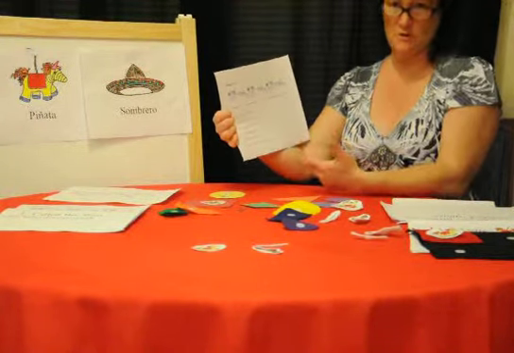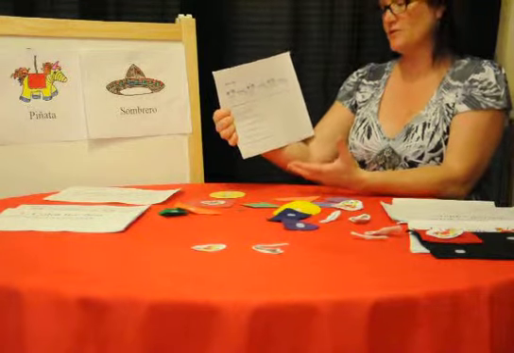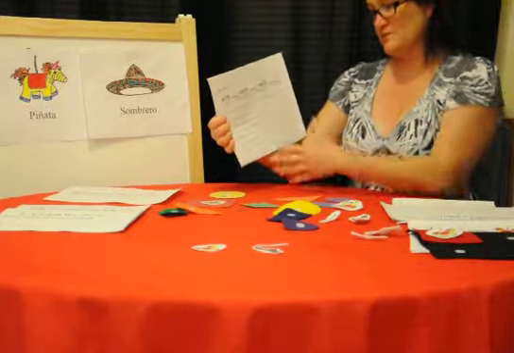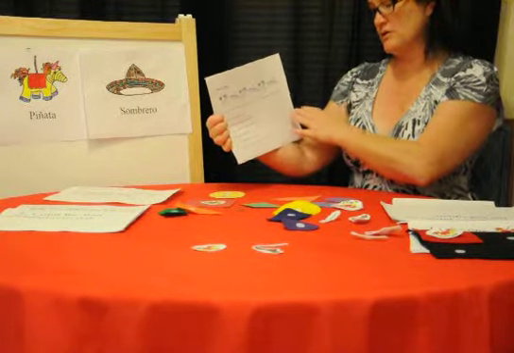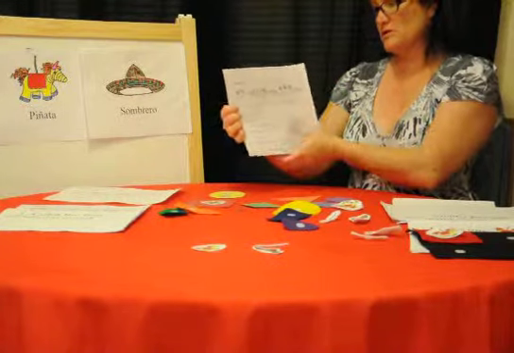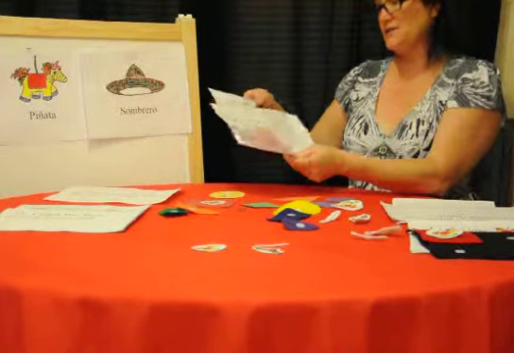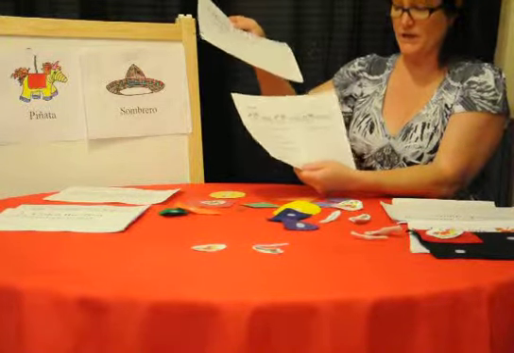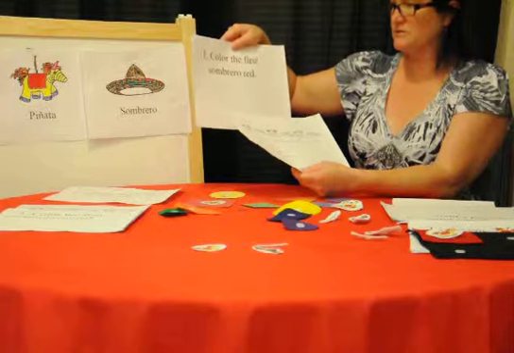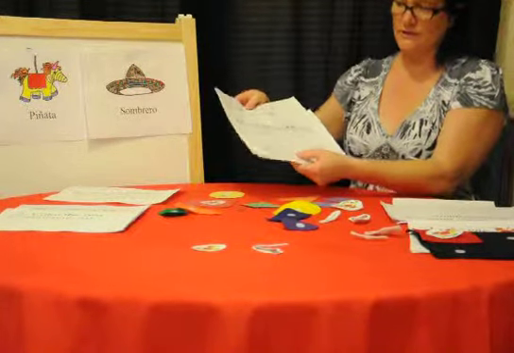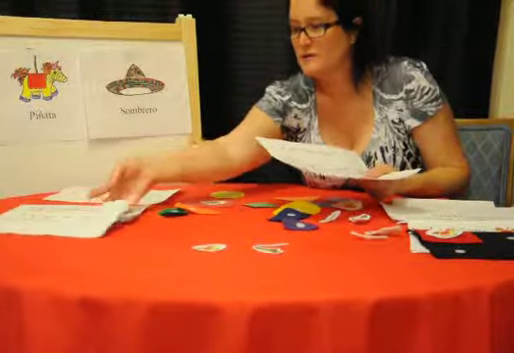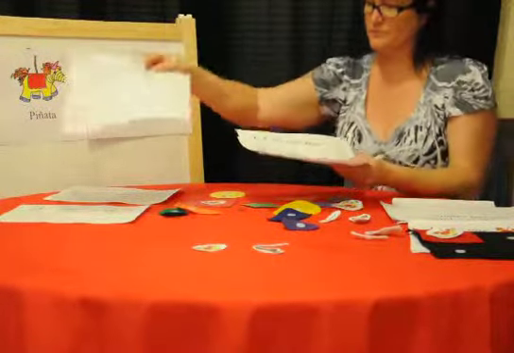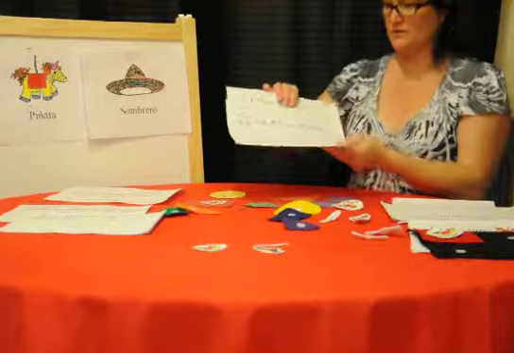So I would just need to know what their vocabulary is if I need to teach more of the vocabulary so that they can follow the directions. This one says draw a purple circle around the third sombrero. So this is a little bit more difficult, but if it's too difficult to have all the directions on one page, I have them separate also. And if I need to, I also have the directions with the little pictures. So we always have that available.